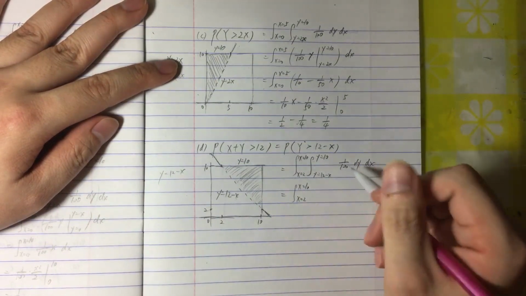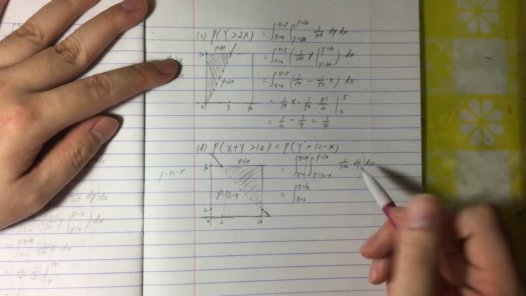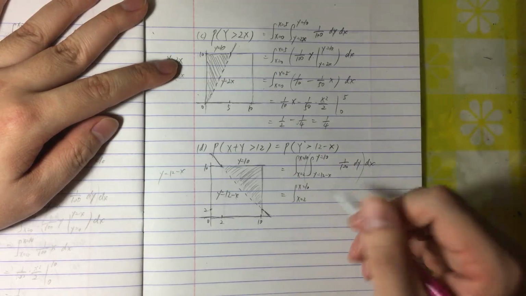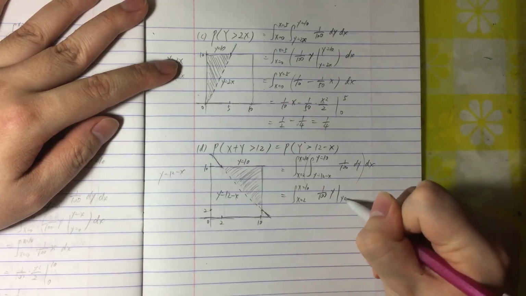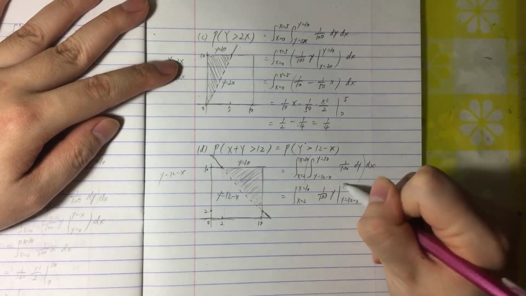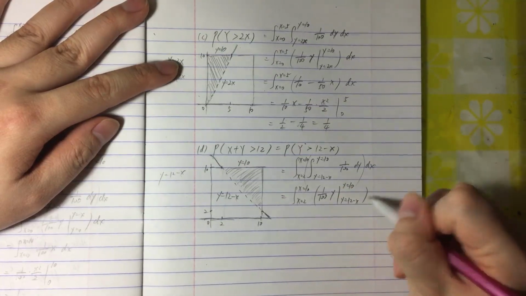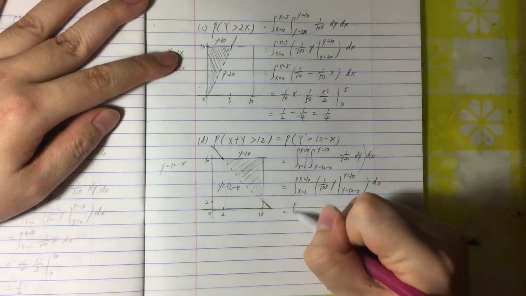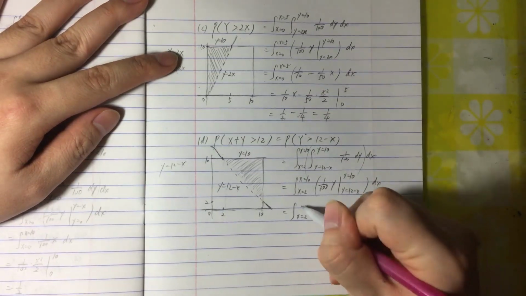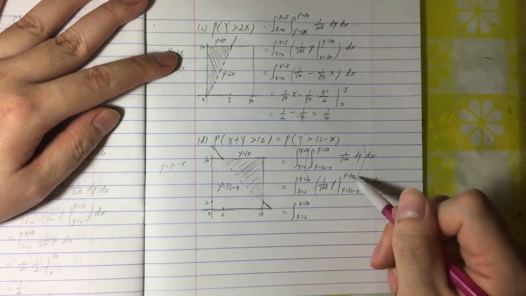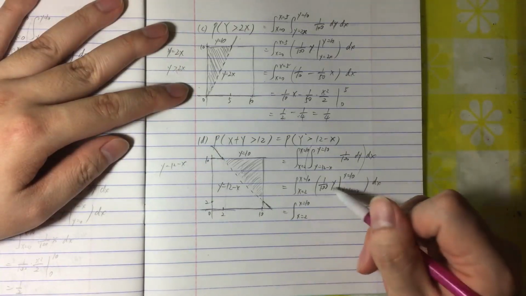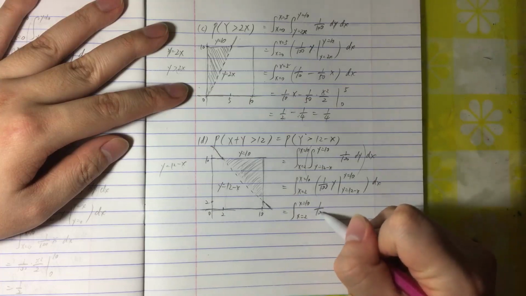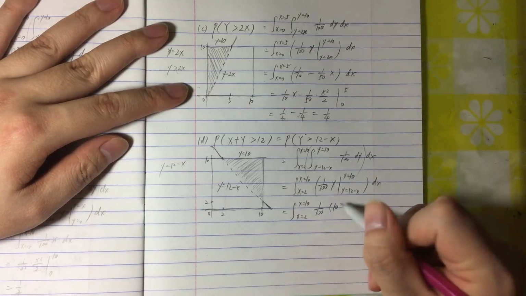Take the inner integral first and leave the outer integral the same. Take the antiderivative with respect to y, and evaluate y from 12 minus x to y equals 10, dx. Then plug in the upper and lower limits for y and take the difference. If I plug in 10 for y, I get 1 over 100 times 10.